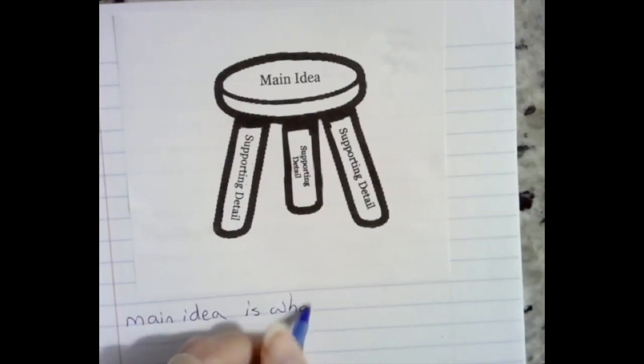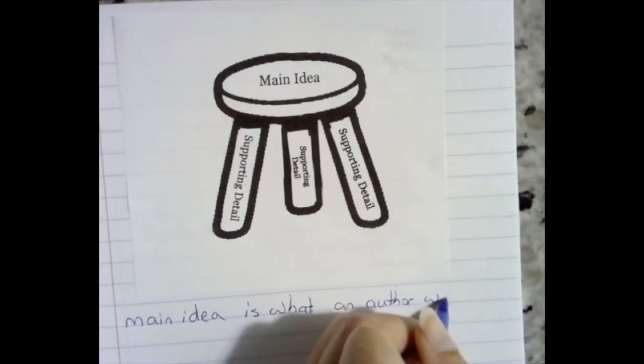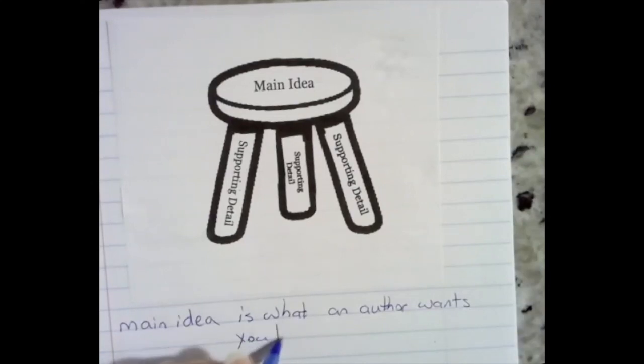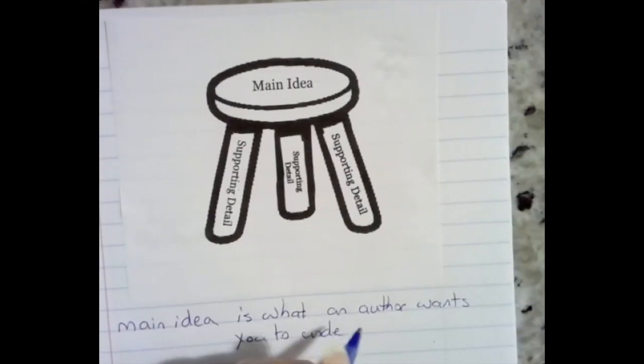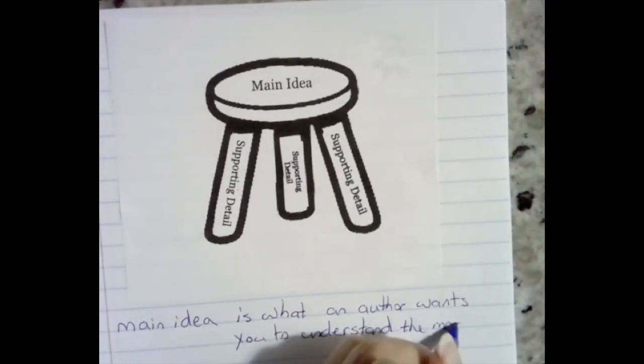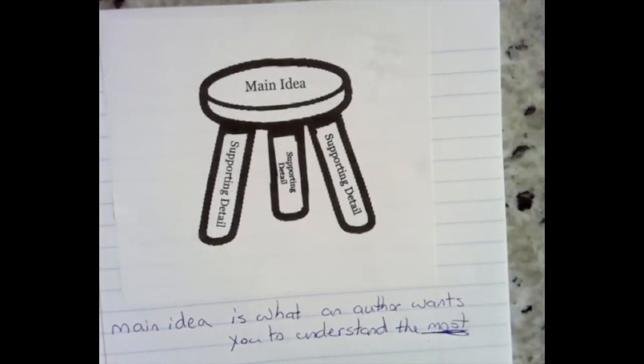is what an author wants you to understand the most. Okay, he wants you to understand a lot of things, but he wants you to understand the main idea the most. Now, let's talk about ways you can find the main idea in a piece of literature that you're reading, or just an article that you're reading, anything that you're reading.